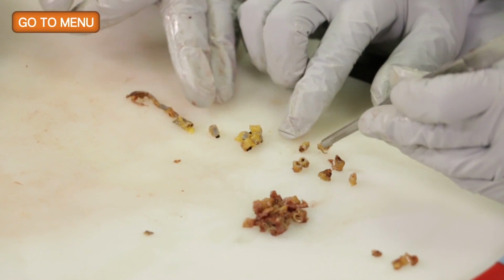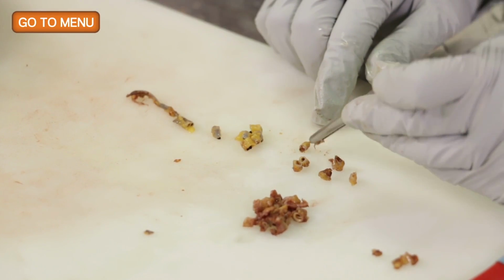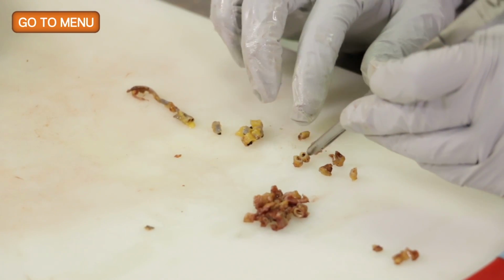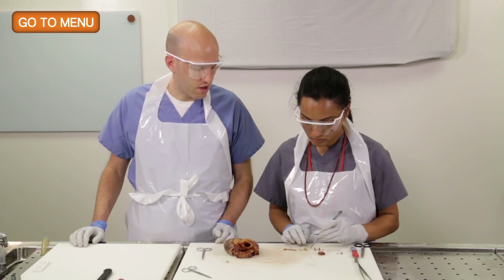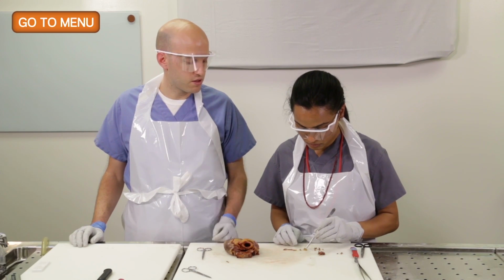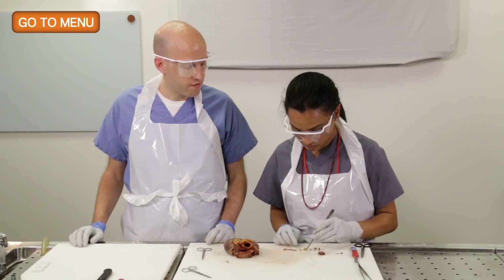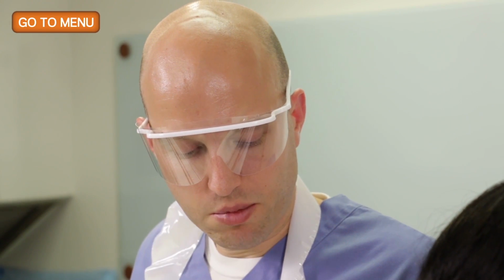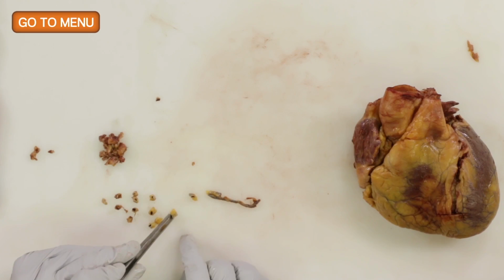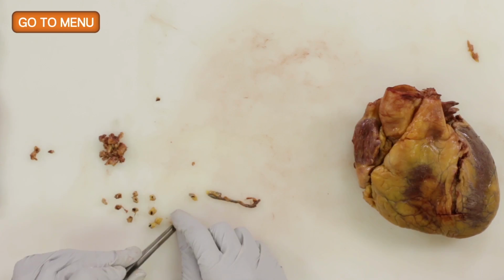So this dark material in here is probably just representing post-mortem blood that had clotted that's there. On histology, we'll be able to definitively tell because it's a different color of pink, whether it's an acute thrombosis or just stagnant blood. But I tend to believe that this is not actual thrombosis.